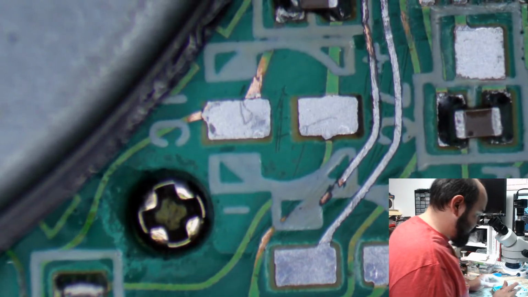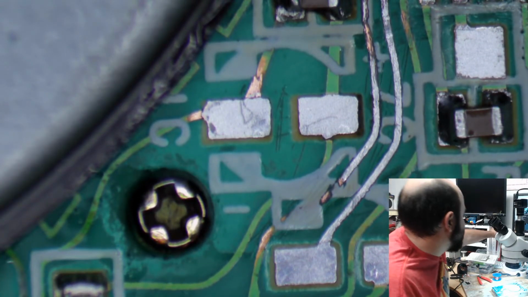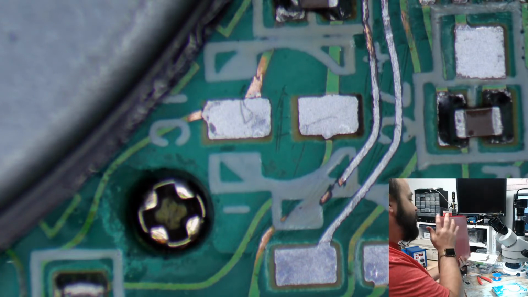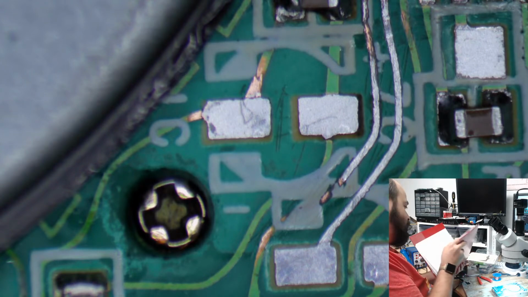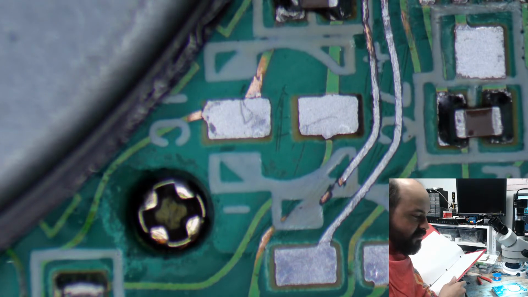But okay, let me get my book out again because I've already forgotten which capacitor goes where. Alright, so this is where the chip is. Okay, so the 4.7 capacitor is on the left, and the 10 microfarad capacitor is on the right. Okay, so now is the fun part where I get a little bag that I have. Let me put my glasses back on so I can actually see.